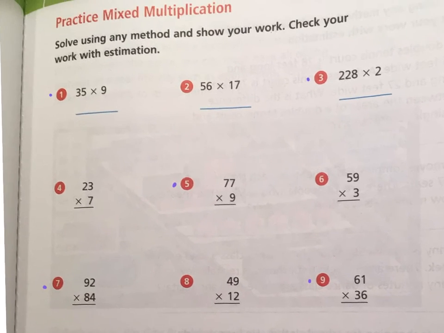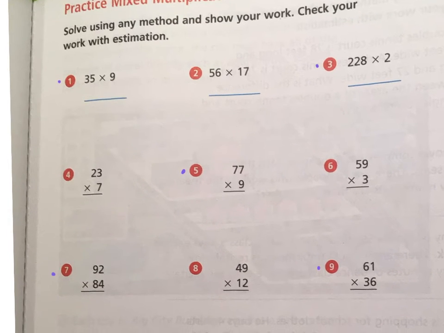All right, we're gonna kind of zoom in a little bit here. You're gonna notice that every once in a while you're gonna have one that is 2-digit times 2-digit, like number 7. So we're gonna talk about that when we get down there, but the ones that you're seeing here are the ones that we've done a lot this year, and you did these last year too. So 35 times 9, write it out. We never do them horizontal, we always write them vertically. Write them out, and then we're ready to solve.